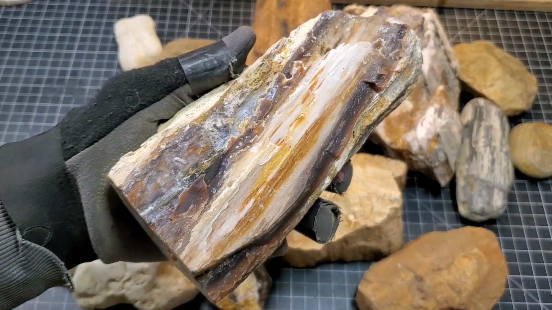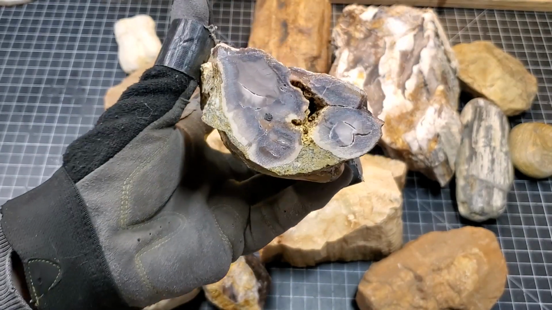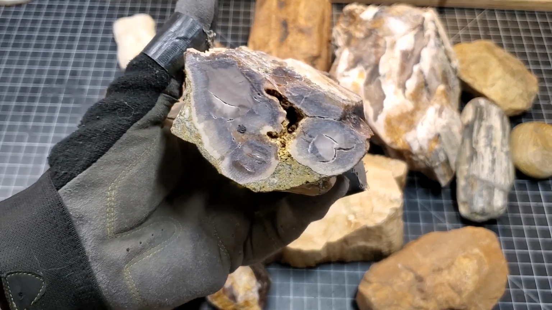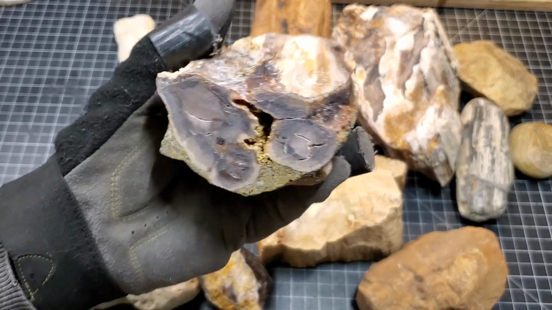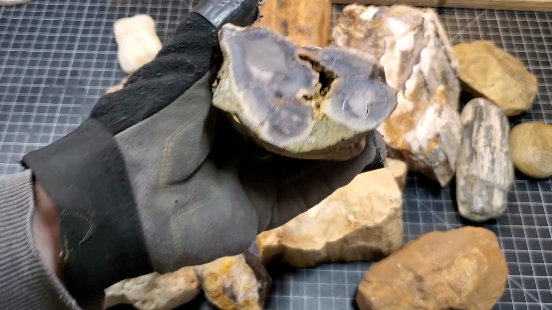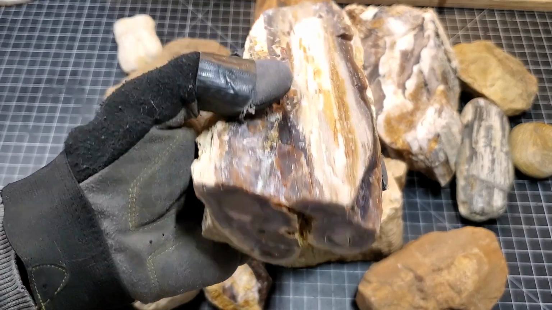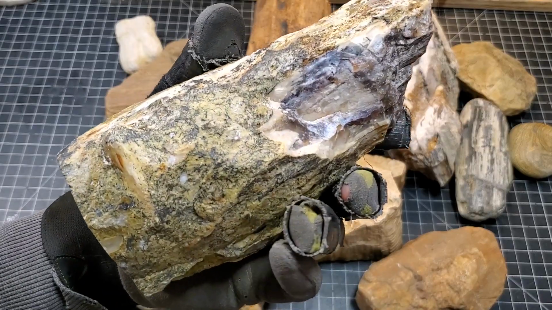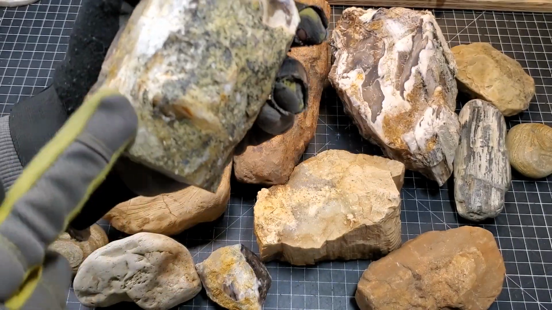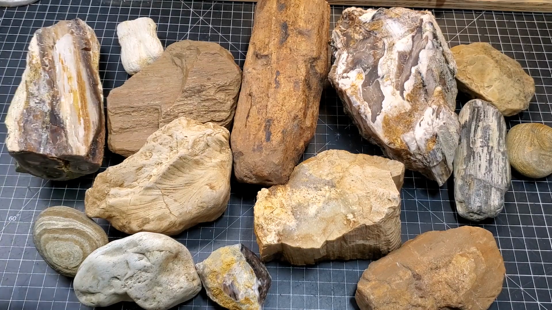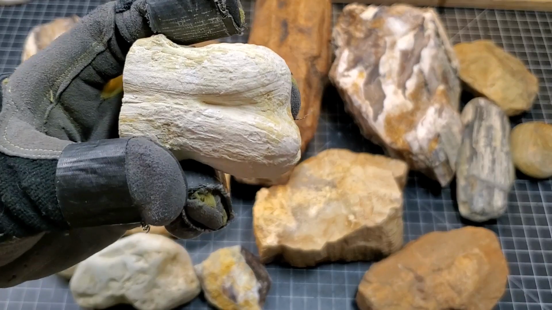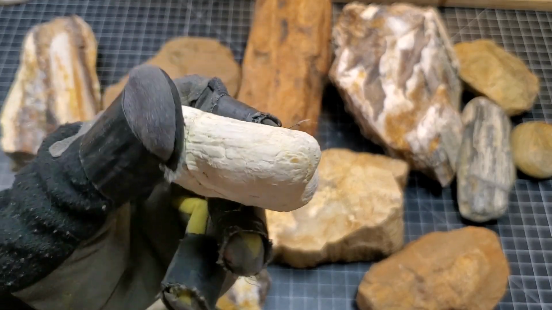We got this druzy on the outside, and you can see right there that this had a void in it, or maybe the petrification just didn't take place there soon enough, and it straight up just rotted away slowly. And we got bark on the outside here. There's different knots. Little limb casts. It can be really cool material.